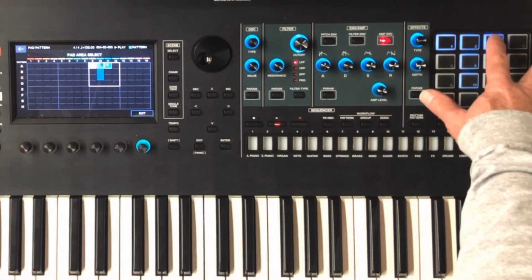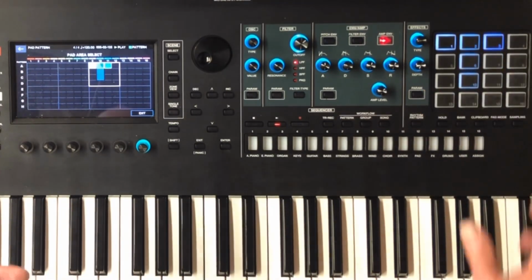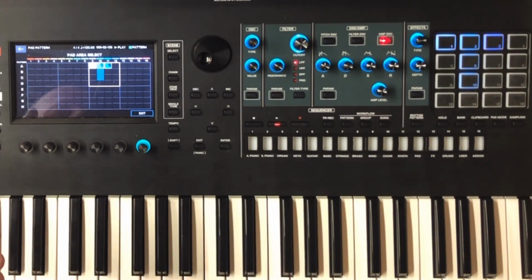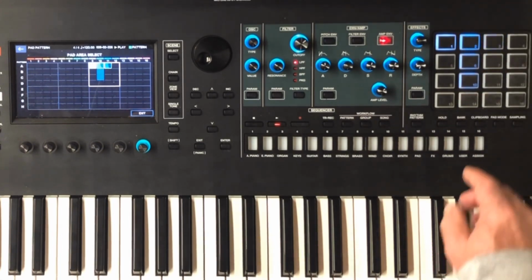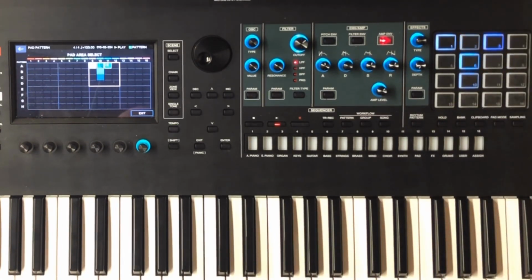But I've also got the claps over here on this button. And I can start doing variations on that now, bring in a different section.